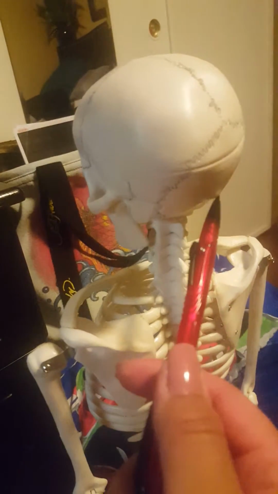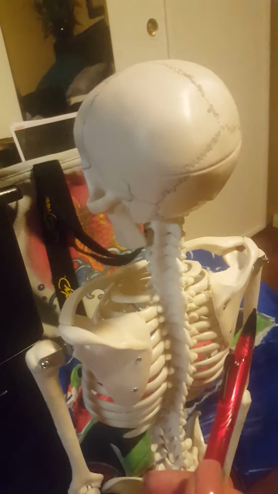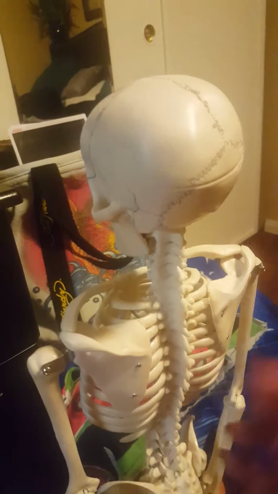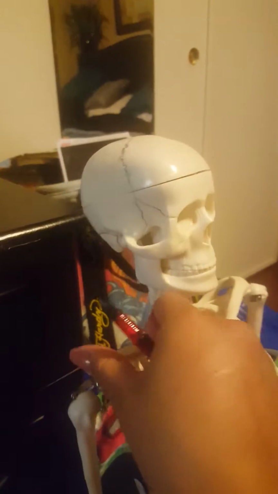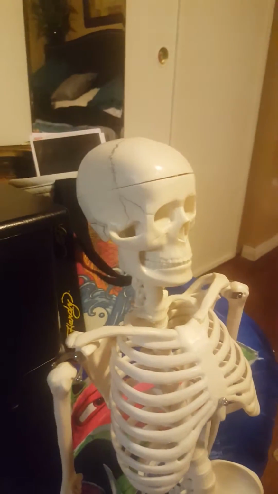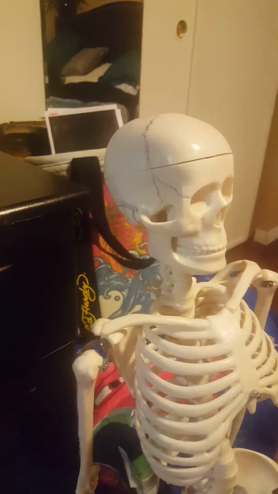You can see here there's a tiny protuberance known as the external occipital protuberance, and that is the mark for the attachment of the ligament that stabilizes the vertebrae of our neck.